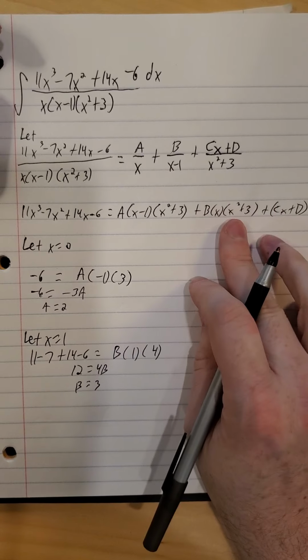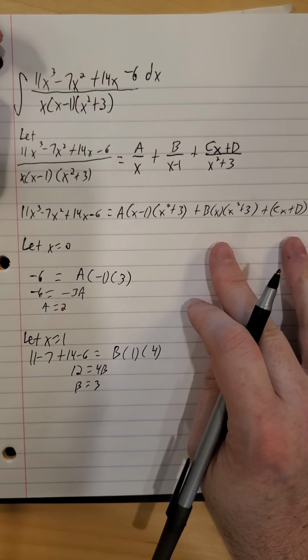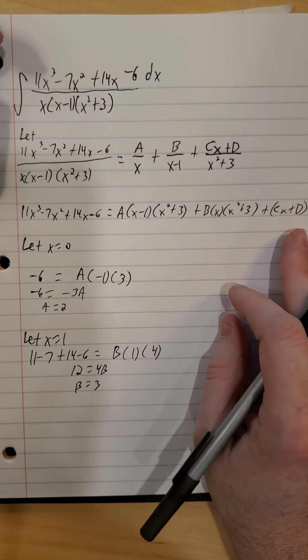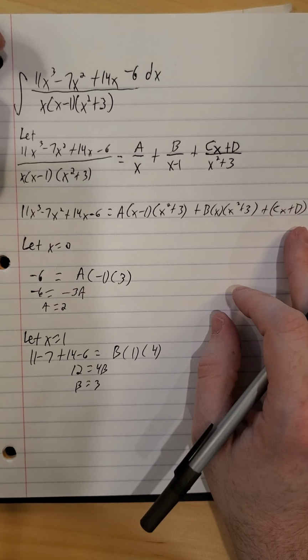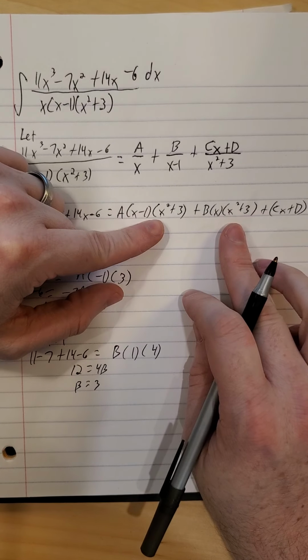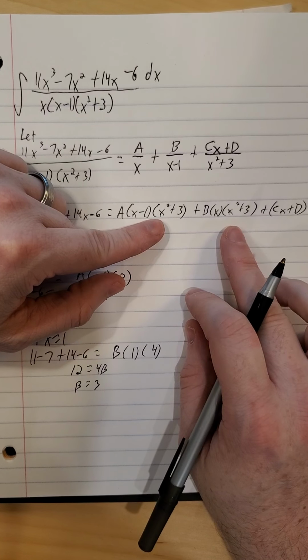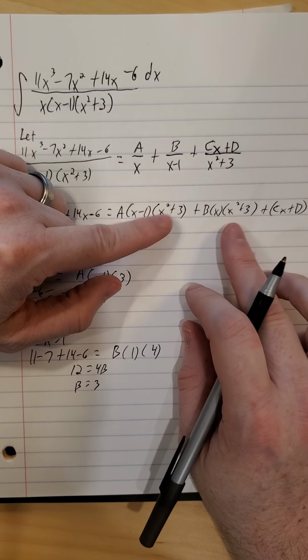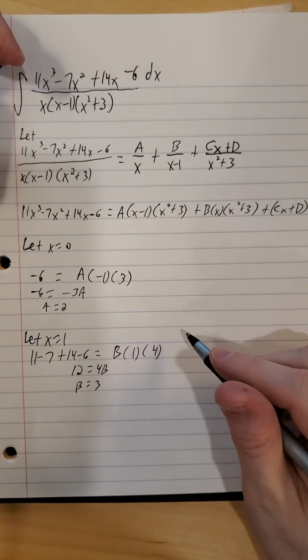All right, so the only one we haven't gotten to yet is the Cx plus D. Notice, unless I go into the complex numbers, I'm not going to be able to drop both A and B at the same time.